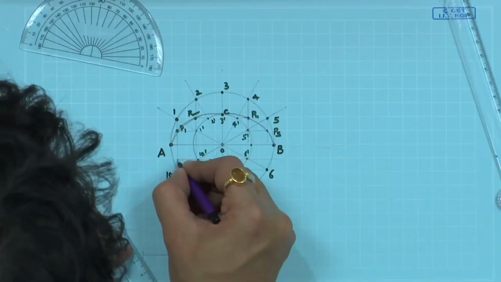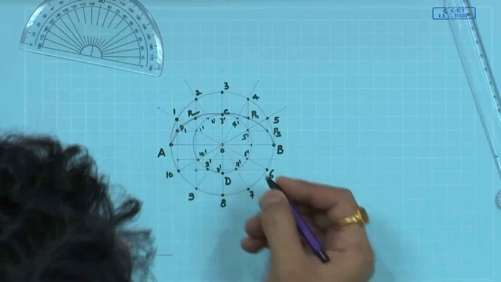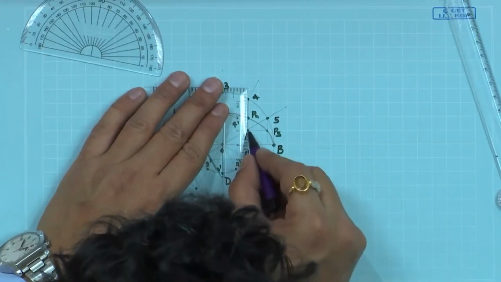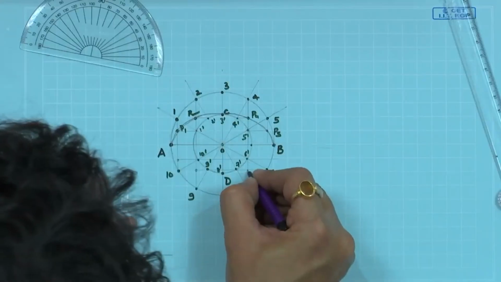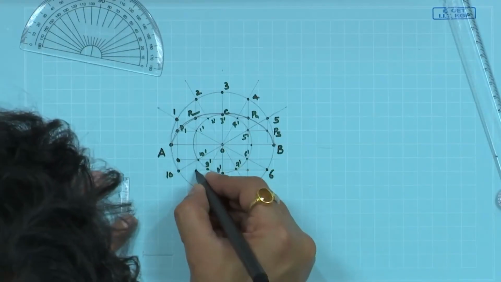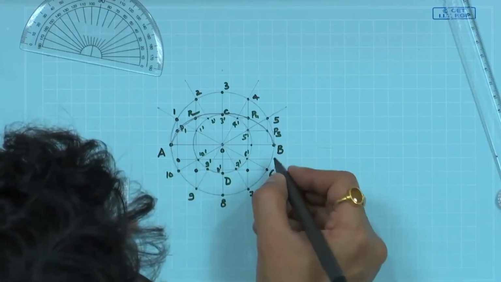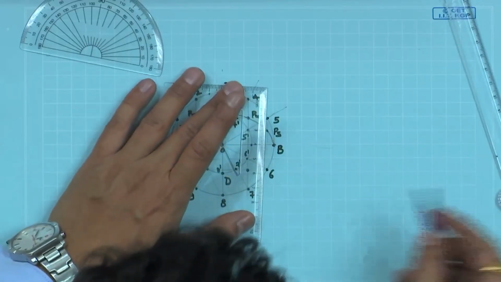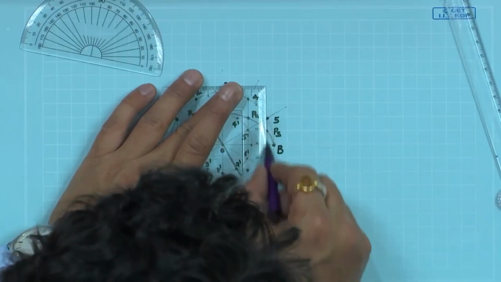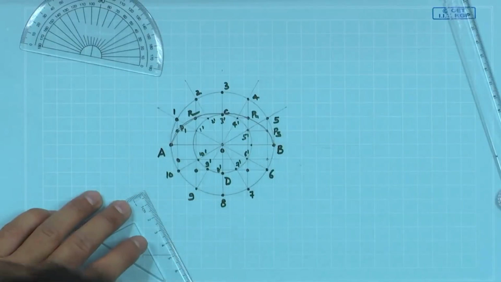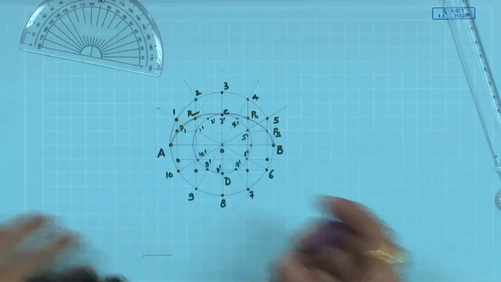So, wherever it is intersecting, locate those points, this line also extendable, and this is other point. Extend this 5 also, this point. If we have more number of points, the curve looks nice and smooth.